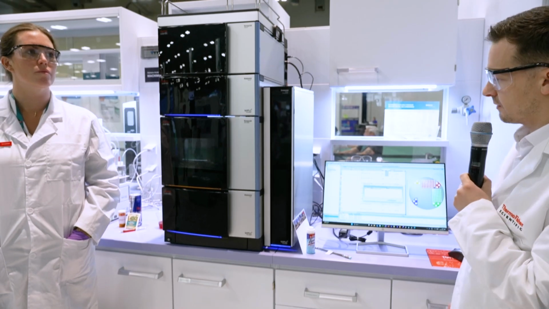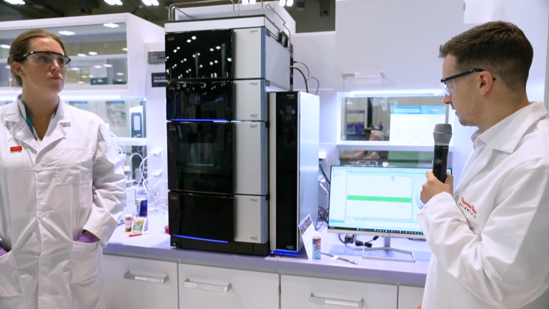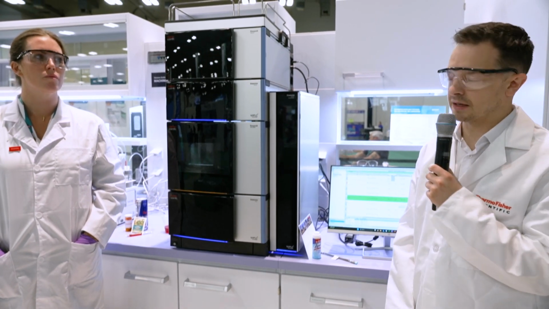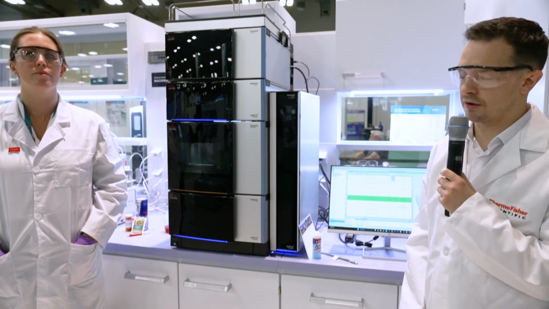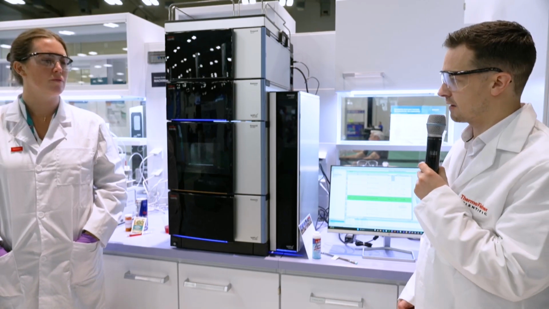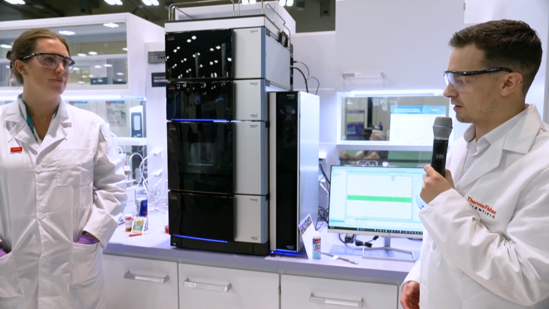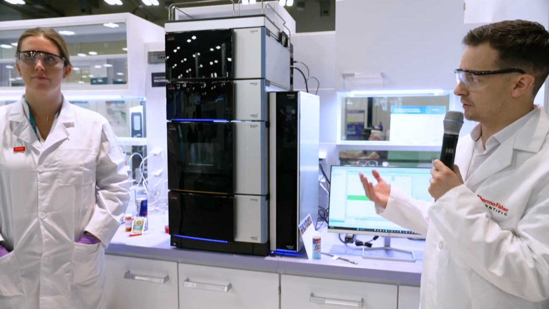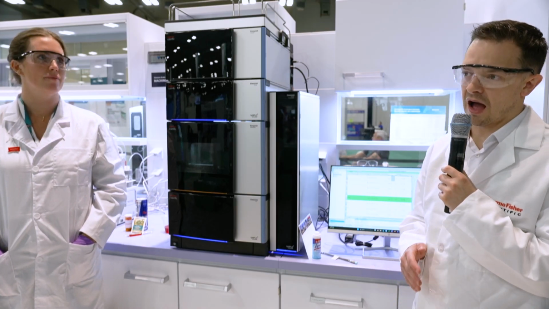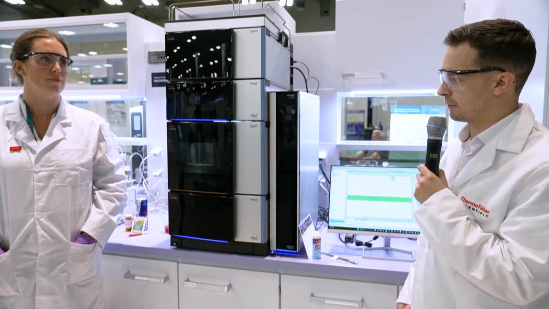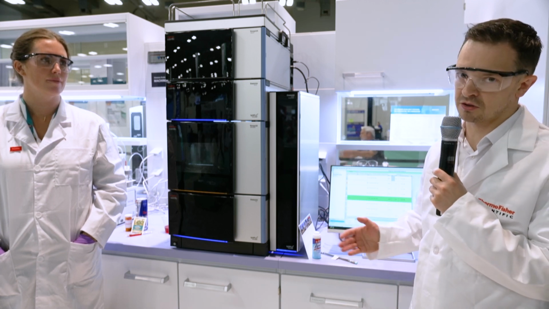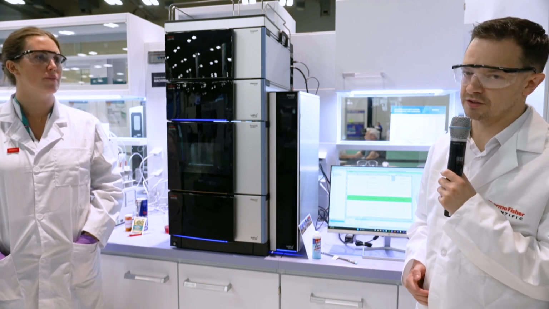Now, one of the nice features of the Vanquish LC system is that it has many smart functions, and one of those is the smart startup and shutdown functionality. That allows the system to automatically start up, purge the pump, switch on the lamps, and then equilibrate the system before automatically starting the run when it's hit the right conditions.